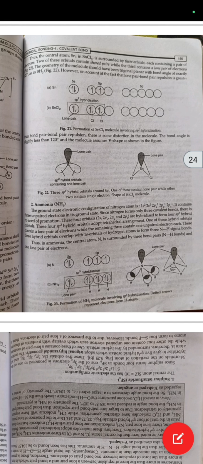Second, ammonia. The ground state electronic configuration of the nitrogen atom is 1s2, 2s2, 2px1, 2py1 and 2pz1. It contains 3 unpaired electrons in its ground state. Since nitrogen forms only 3 covalent bonds, there is no need for promotion. These 4 orbitals are hybridized to form sp3 hybrid orbitals.